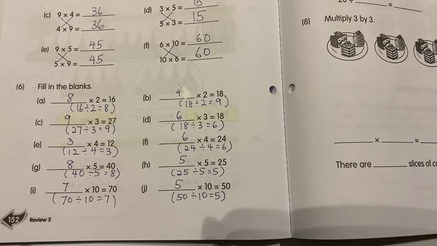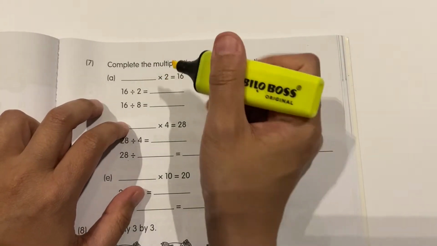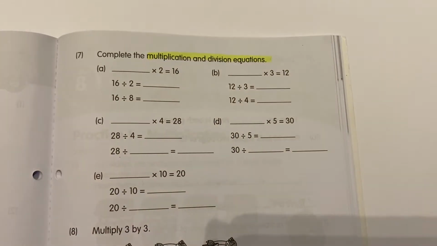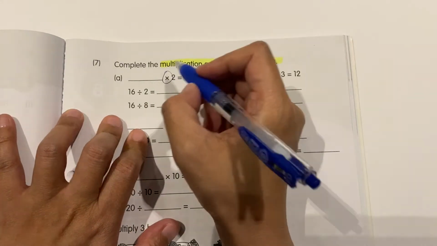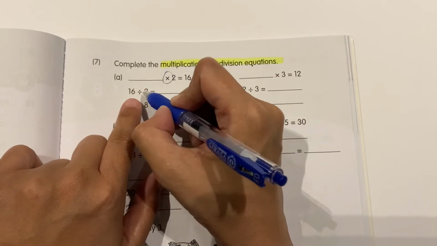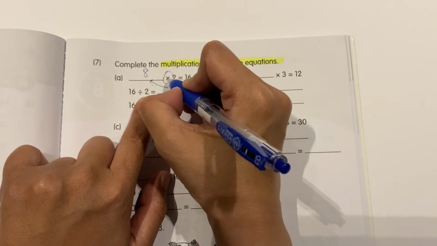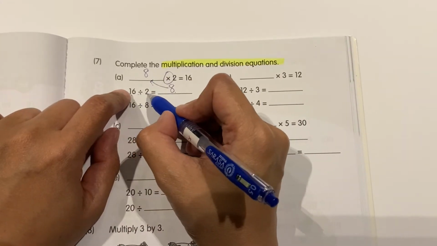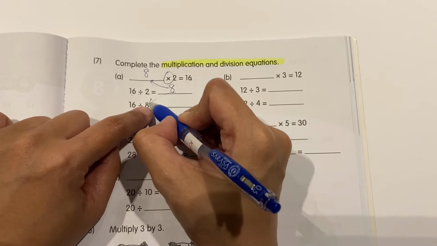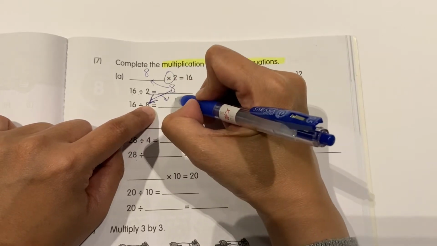Let's move on to the next question. Complete the multiplication and division equation. You must be very careful when you're doing this question because it's a mixture of multiplication and division. Here you have your multiplication. What times 2 equals 16? In other words, 16 divided by 2 is 8. So this answer is 8 times 2 is 16. 16 divided by 2 is 8. So if 16 divided by 2 is 8, then crisscross, 16 divided by 8, your answer will be 2.